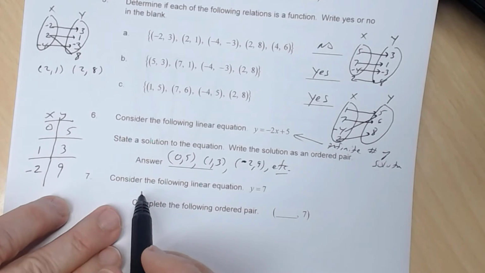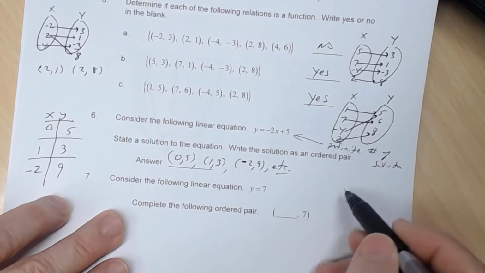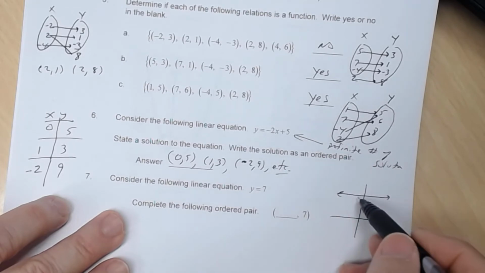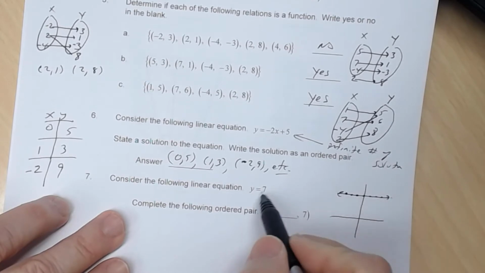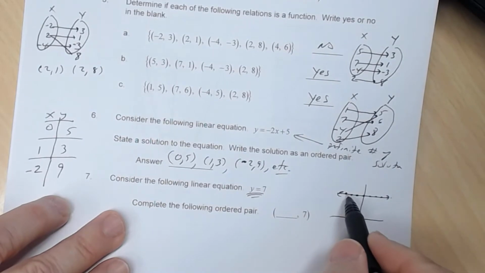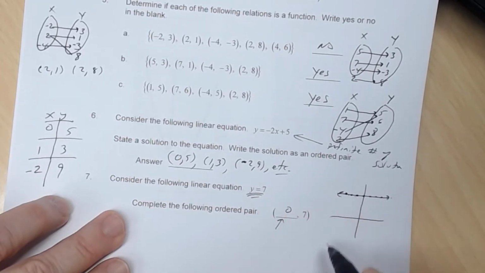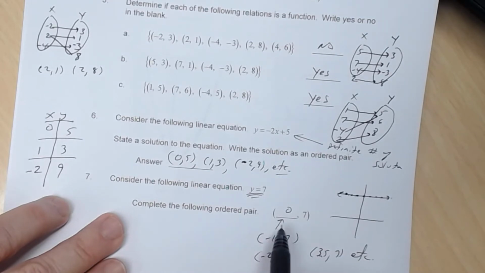Okay, now in number 7, you're told that y is 7. All right, so remember when we graphed this, that was a horizontal line, y equals 7. When we graphed that line, that indicated that no matter what point you're looking at on this line, the y value is always 7. y is always equal to 7, no matter what x is. So you could have picked any value for x here. These are all solutions, same idea as with this one. So you could have said (0, 7), you could have said (negative 1, 7), you could have said (negative 2, 7), you could have said (3.57, 7), and so on. So there are an infinite number of possible answers here.